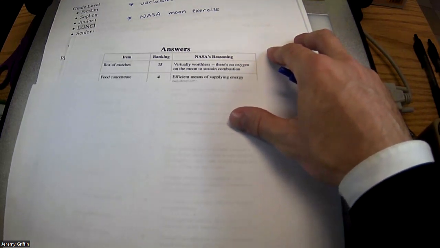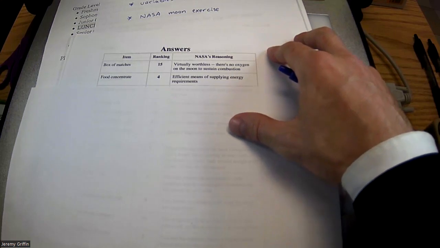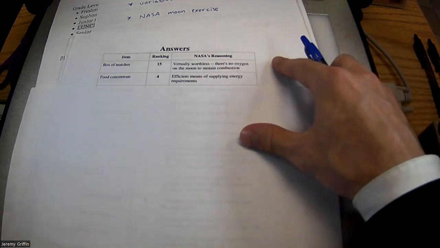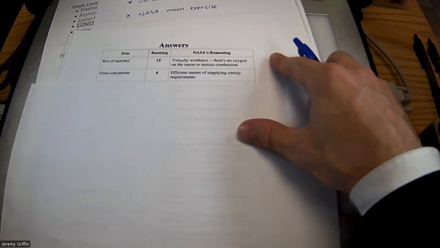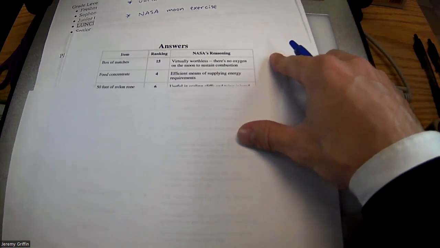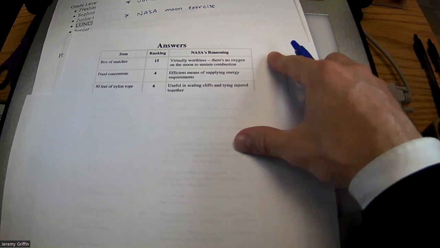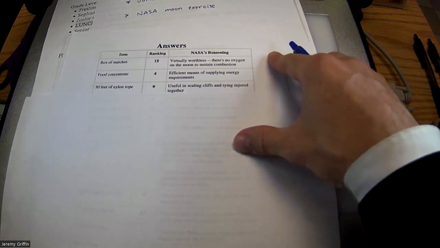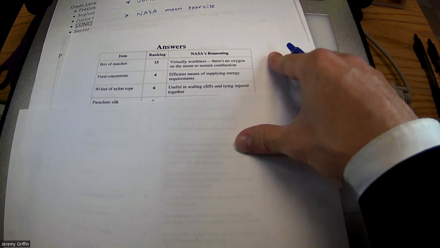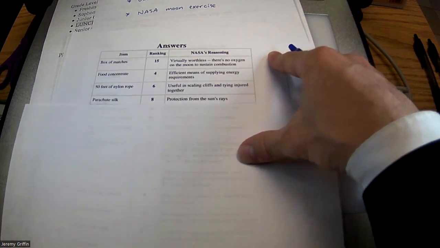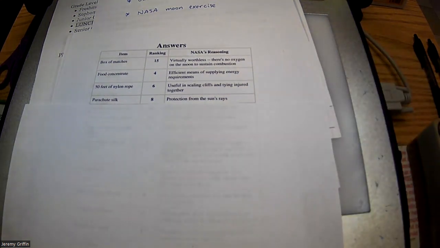Right? Food concentrate, 4. Efficient means of supplying energy requirements. That's an engineer's way to say people get hungry. 50 feet of nylon rope, ranked number 6. Useful when scaling cliffs and tying injured together. Parachute silk, they ranked 8. It says protection from sun's rays.